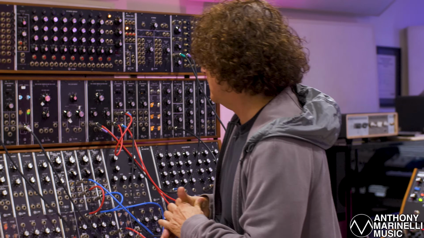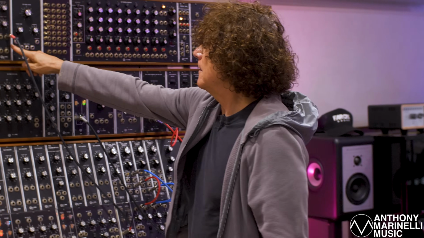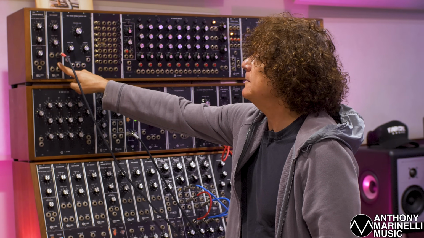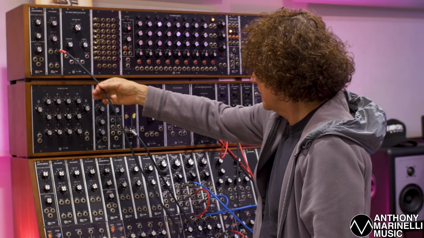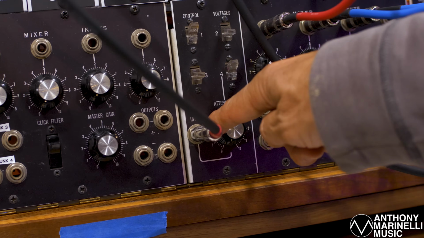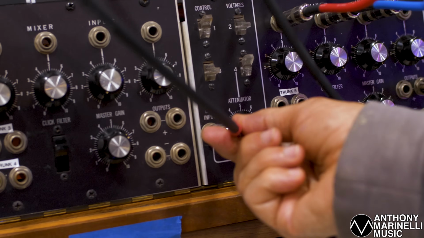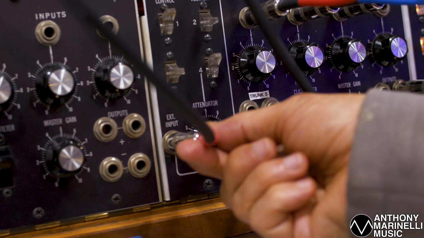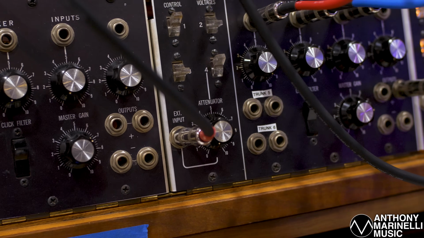I'm going to do it using this oscillator at the top, which I've put in low frequency mode, and it's a low frequency sine wave. If I follow this cable down, you can see that the external input is receiving the low frequency sine wave, and that simply allows me to add vibrato.